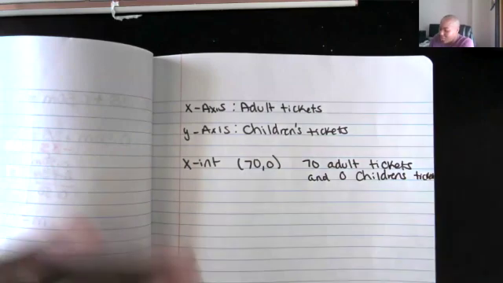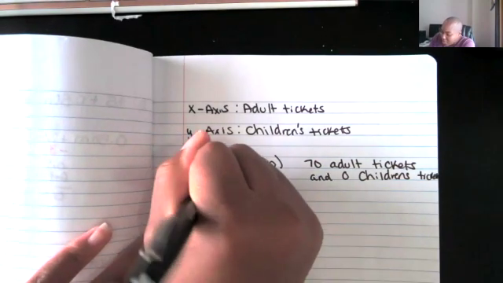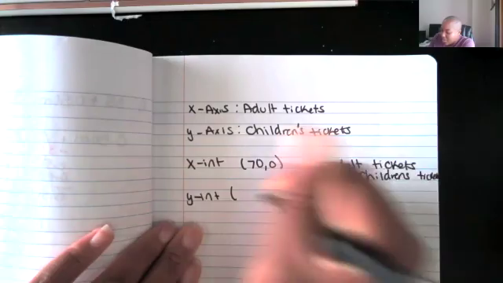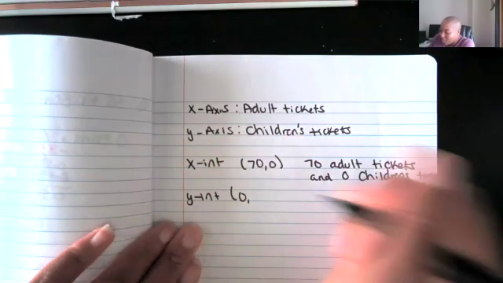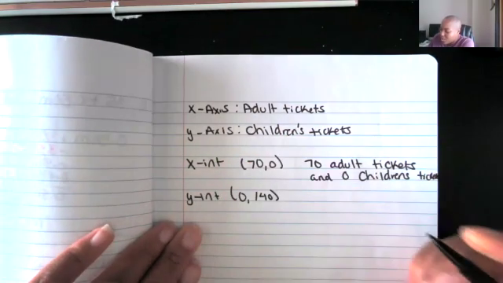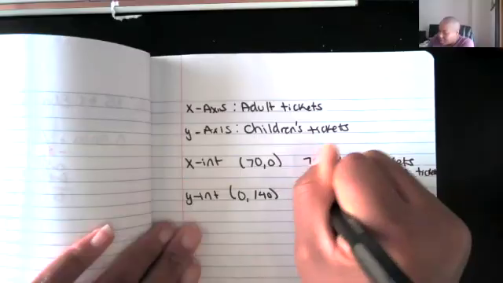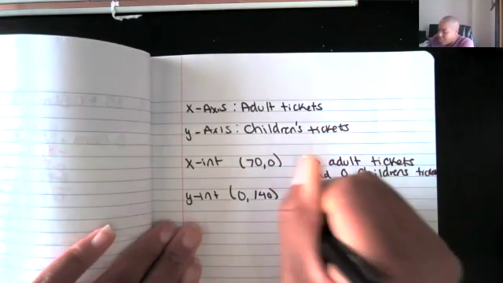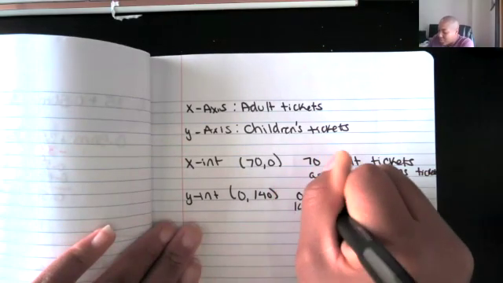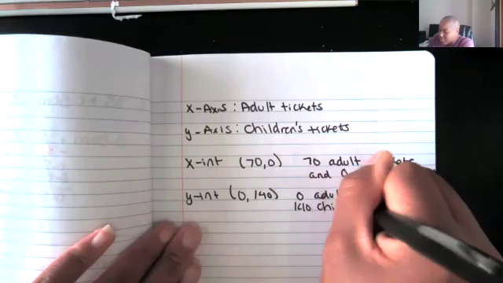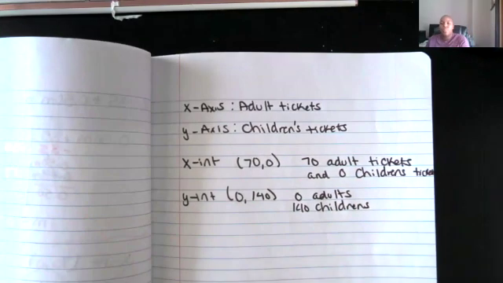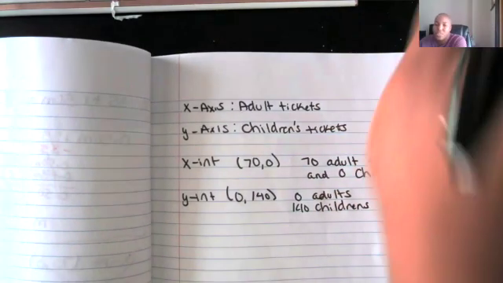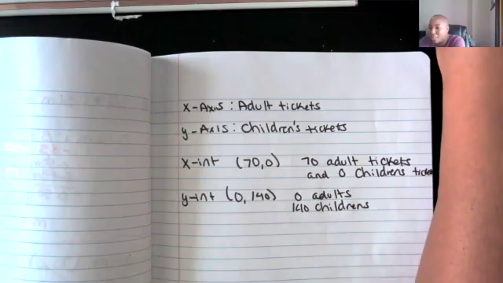Now let's talk about the y-intercept. The y-intercept, the x is 0 and the y is 140. So that means we've sold 0 adult tickets and 140 children's tickets. And that's all you have to do, is interpret what those x and y intercepts mean in the context of the problem.